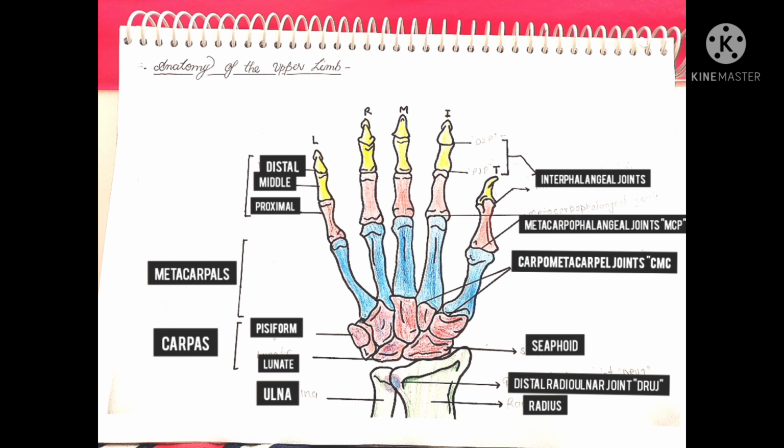To avoid these confusions in terms of number and sequence, it's good practice to use the name that describes the digit. So you can call the index finger, as seen here, the middle finger, the ring finger, and then the little finger by their names, and then the thumb.